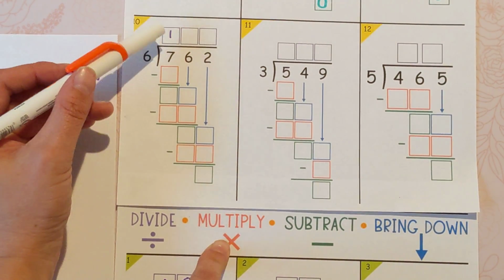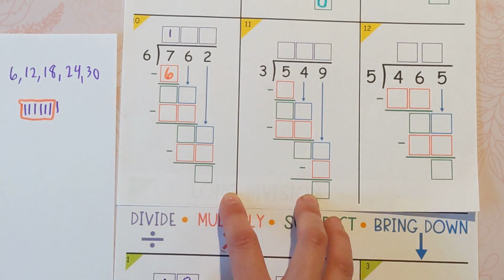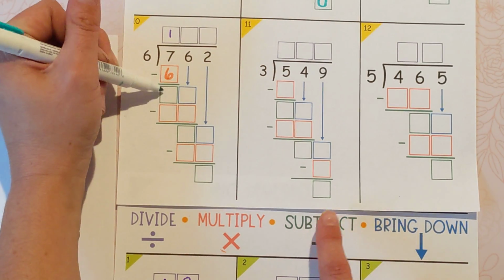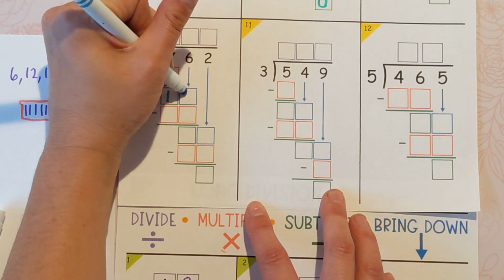Now we're going to multiply that back. 1 times 6 is 6. The next step is to subtract. 7 minus 6 is 1. Now we're going to bring down the next digit. So bring your 6 down.